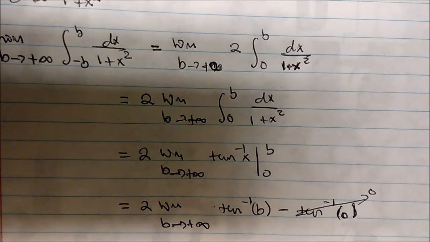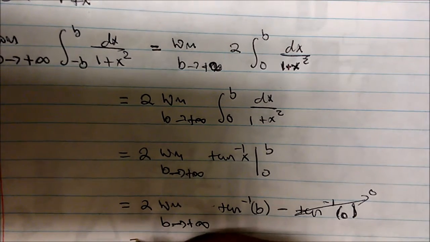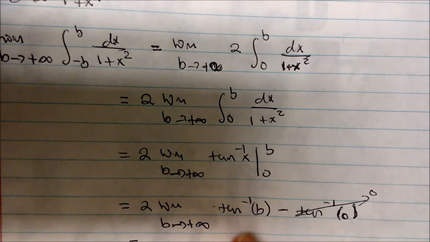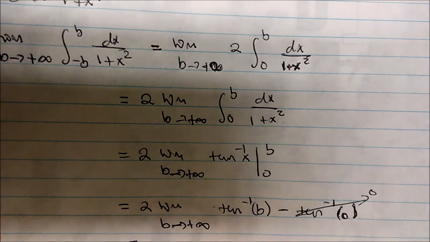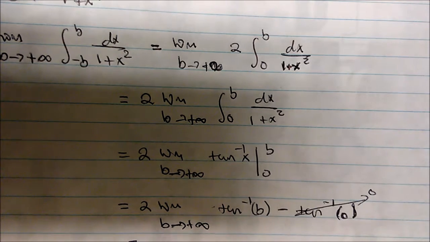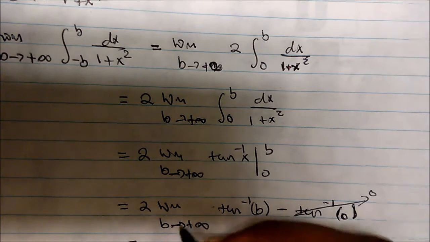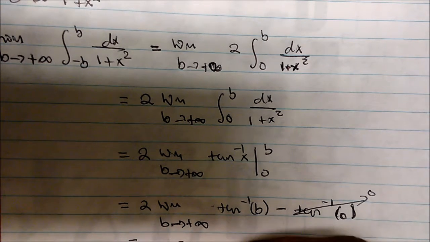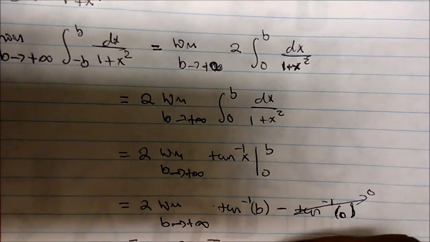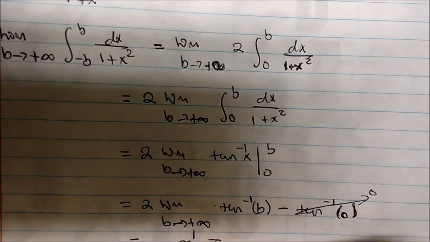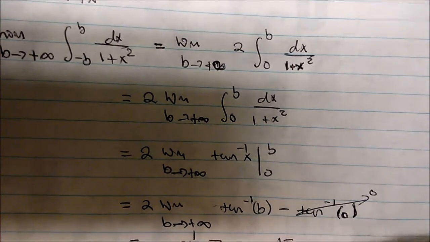The negative disappears. Now, what is the limit as the tangent inverse goes to infinity? Tangent inverse of positive infinity is actually pi over 2. That's the line it approaches, the horizontal asymptote at pi over 2. And so the limit becomes 2 times pi over 2. Simplifying all this, we get pi.